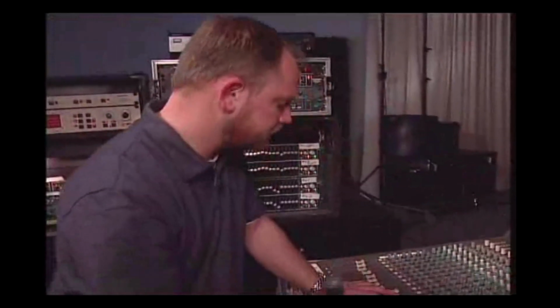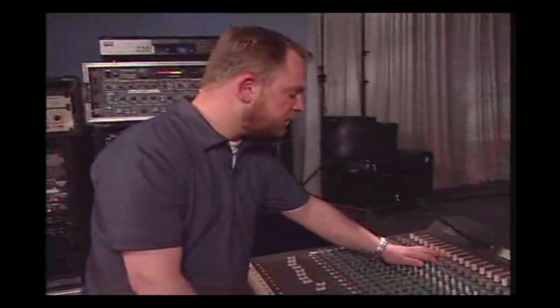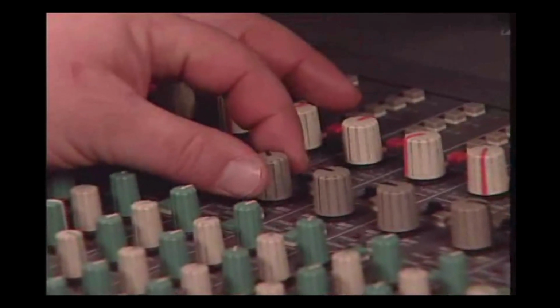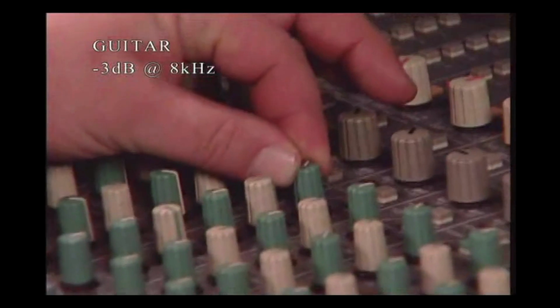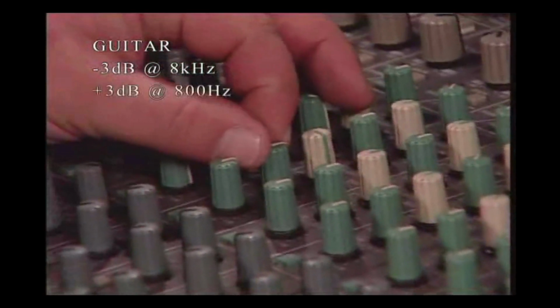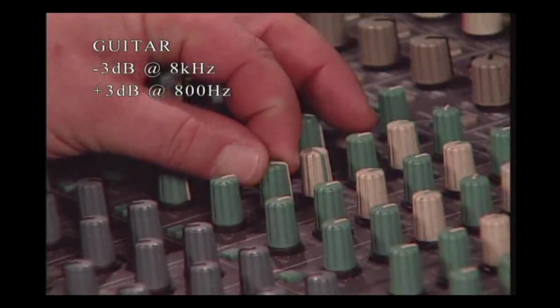Stand by. Okay, explain what you did. Well, I adjusted the input gain, and then I adjusted the EQ. Here, I took 8K down 3 dB. Then I boosted up 800 3 dB as well, just to get the nice warmth of that guitar.